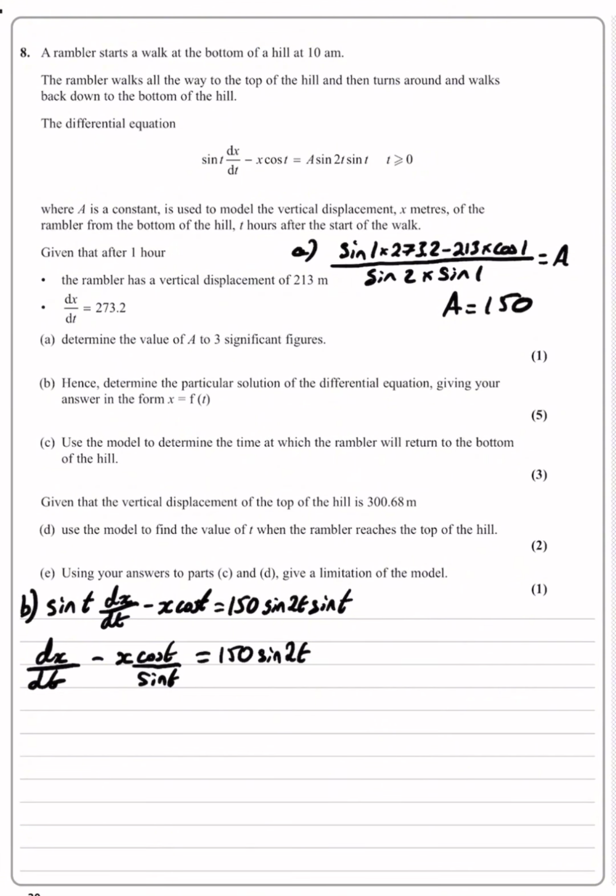Then the integrating factor, so we know e to the power of the integral of cos t over sine t, that's going to be e to the natural log of sine t, with the minus out the front.